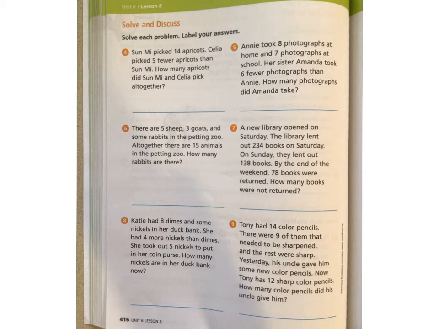Son Me picked 14 apricots. Celia picked 5 fewer apricots. So she's 5 less than Son Me. She picked 5 fewer apricots than Son Me. How many apricots did Son Me and Celia pick all together? Okay, so we have a couple of steps here, multi-step. So we're gonna put the names down of the people. So we have Son Me. So I'm just gonna put SM for her, and then I have Celia.